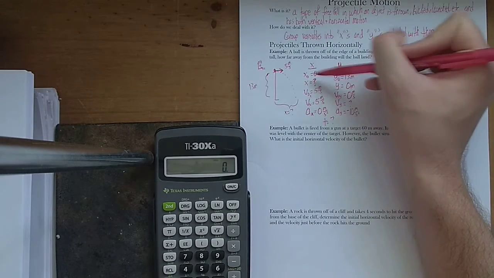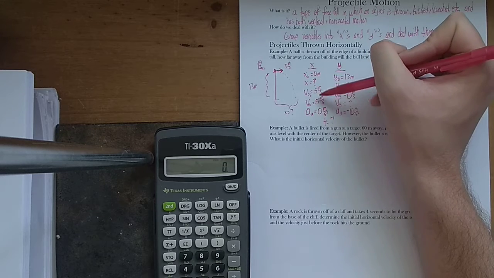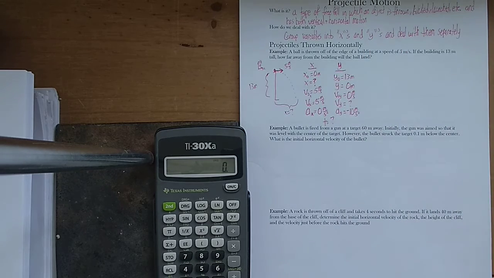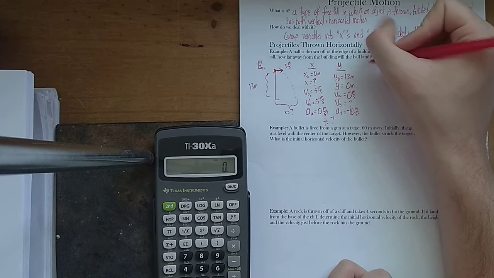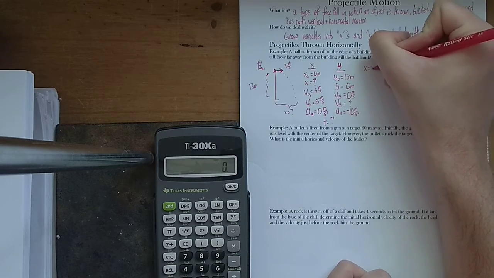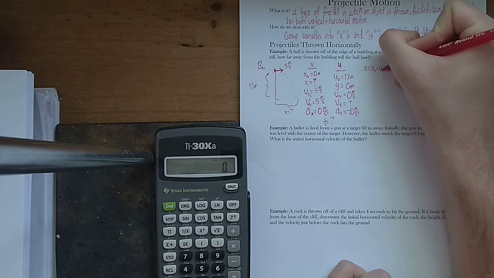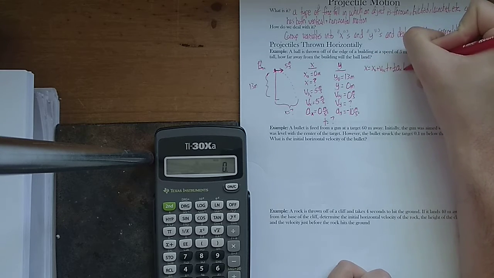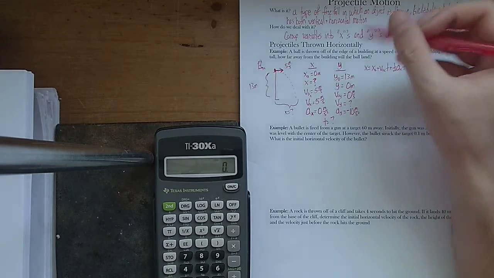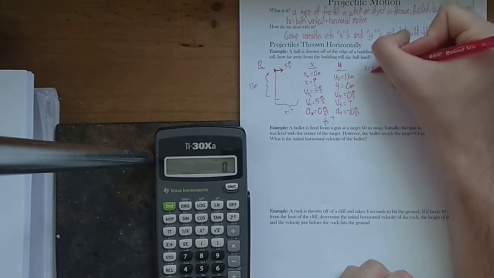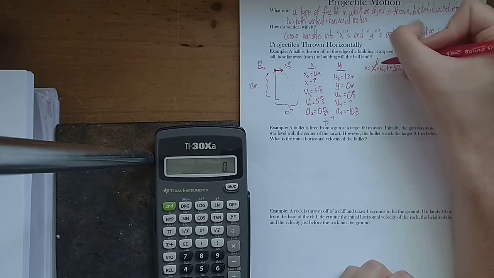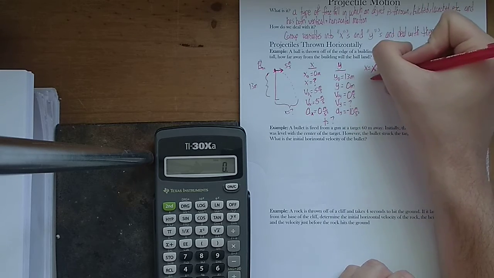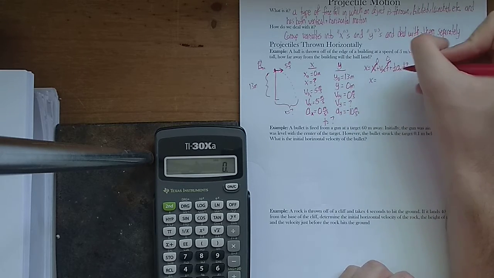That's this right here, x. So I've got a decent amount of information in the x direction. Might as well try and just solve for it directly. Maybe I only need to use one equation here. I'm going to go with this equation. x equals x naught plus v naught x t plus 1/2 ax t squared. Now I know the initial position is 0. I know the initial velocity in the x direction is 0. So what I'm left with is x equals 1/2.